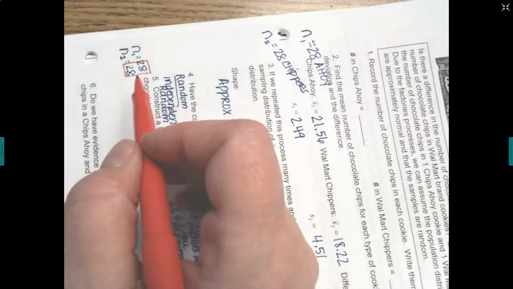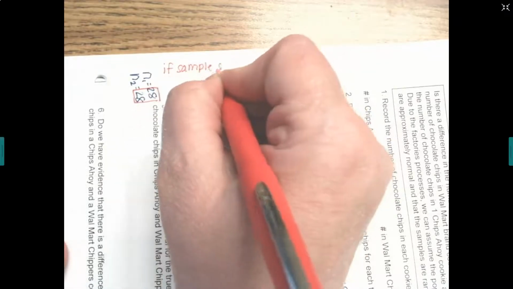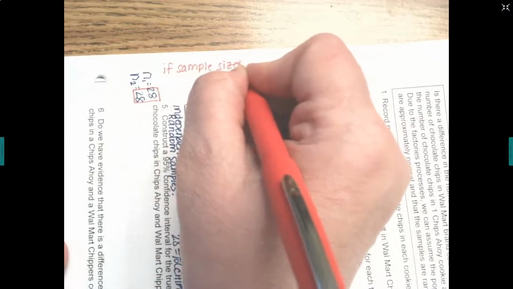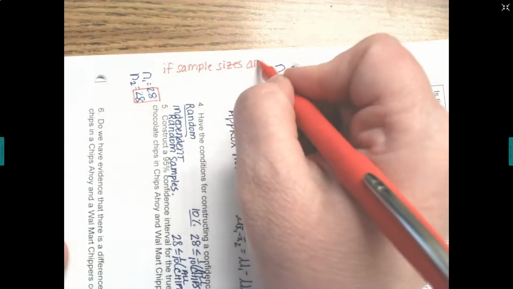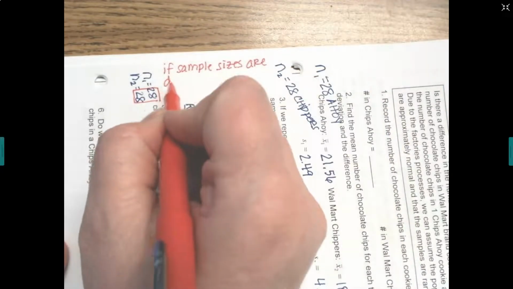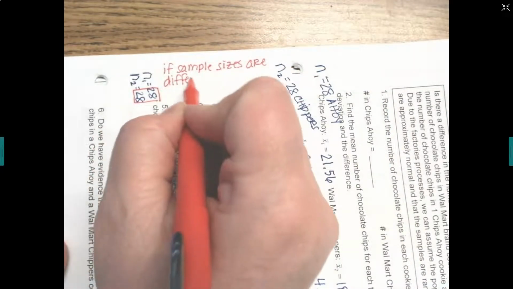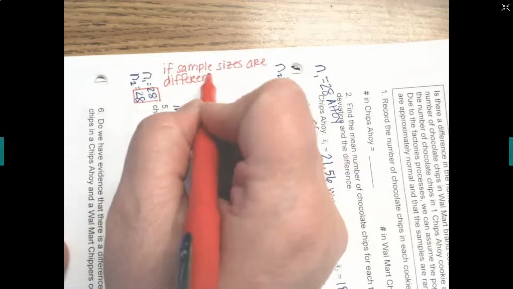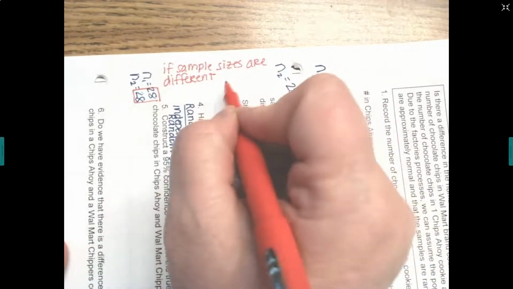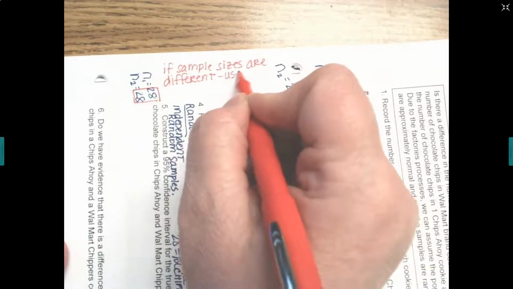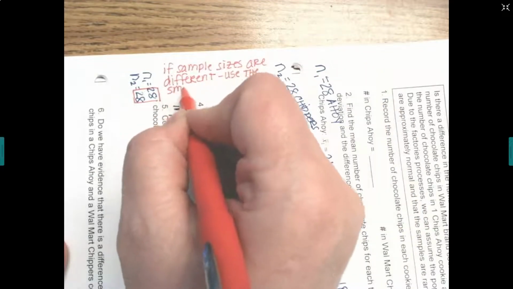If your sample sizes are different, you're going to use the smaller sample size to get your degrees of freedom.